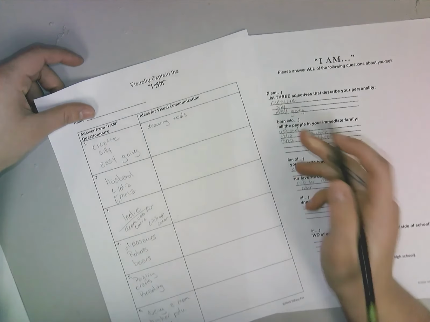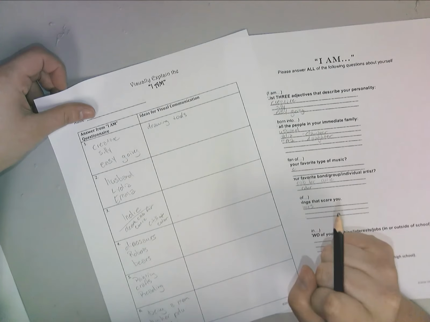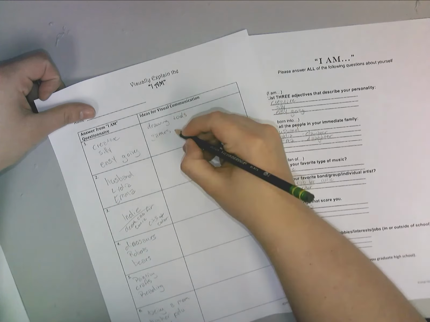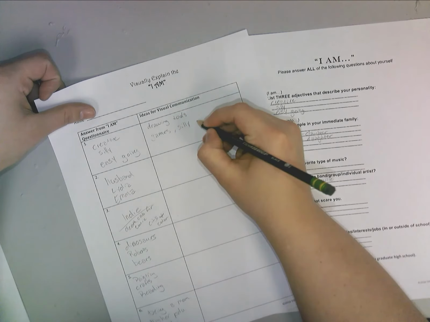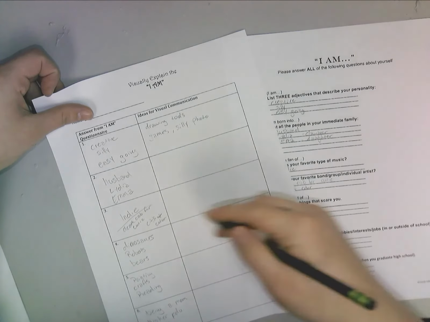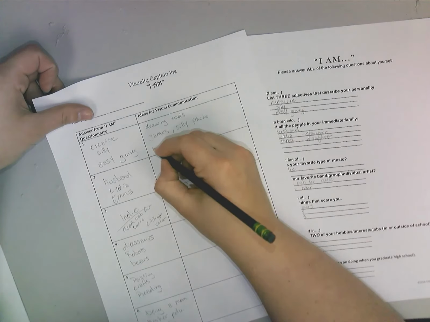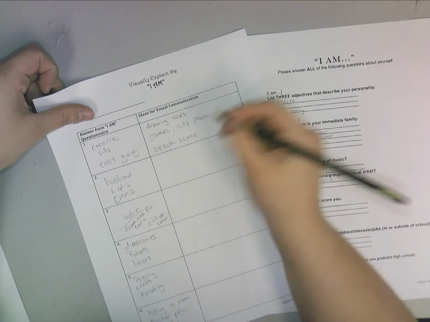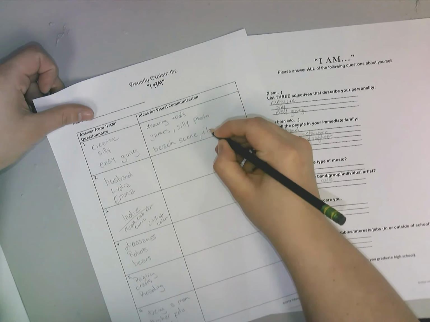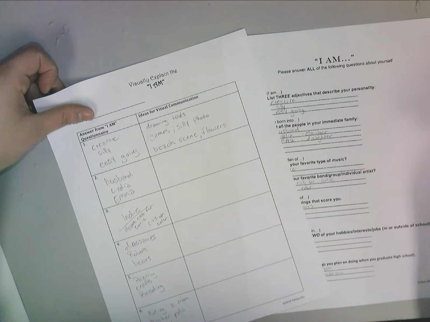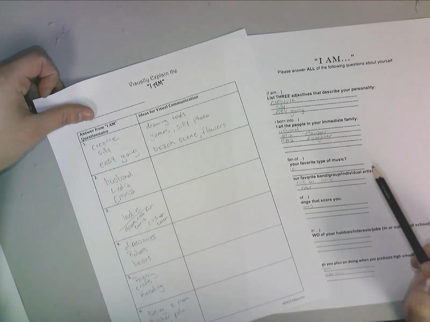Maybe silly, maybe something to do with games or a silly picture. The last one is easygoing. When I think of easygoing, I think of maybe a beach scene or flowers, something that represents something easygoing or relaxed. And I'm going to do that for each box down here.